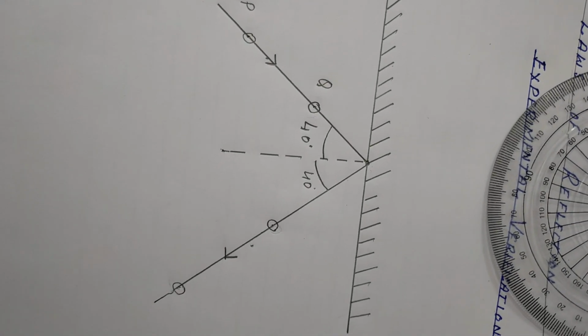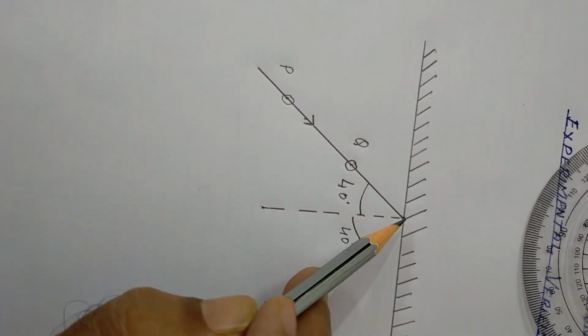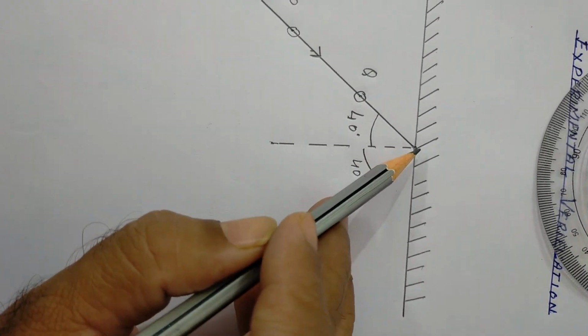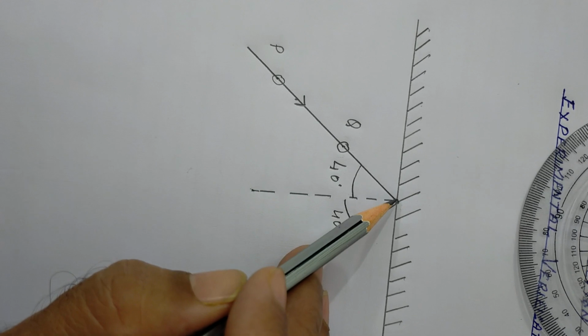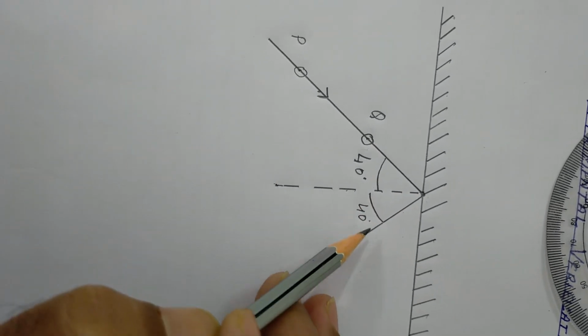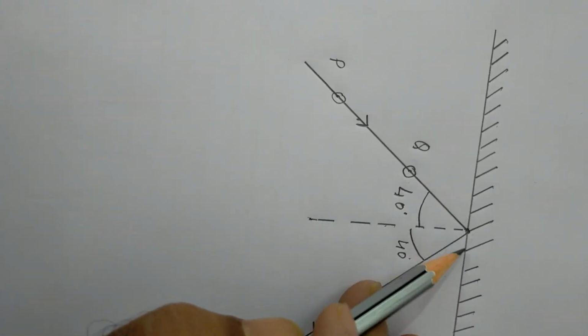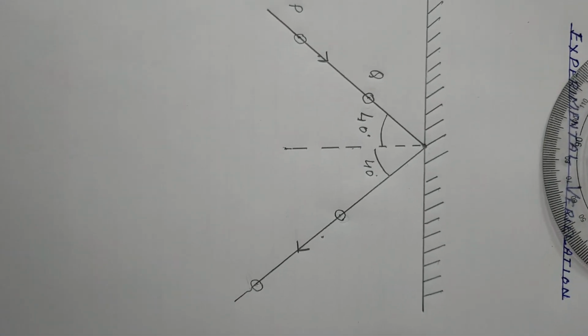Therefore the incident ray, reflected ray and normal at the point of incidence. So remember another thing, the reflected ray and normal, they are at the point of incidence. Where you have incident ray, this is called point of incidence. This is the normal and reflected ray. They are at the point of incidence on the same plane. So same plane it is.